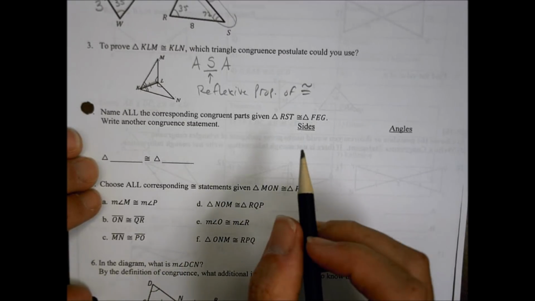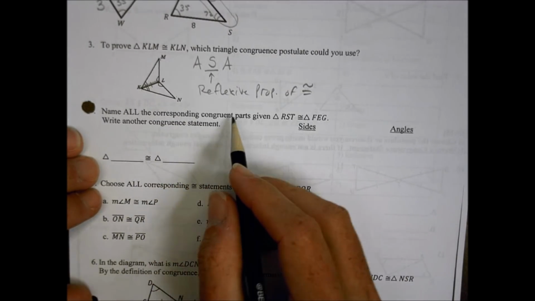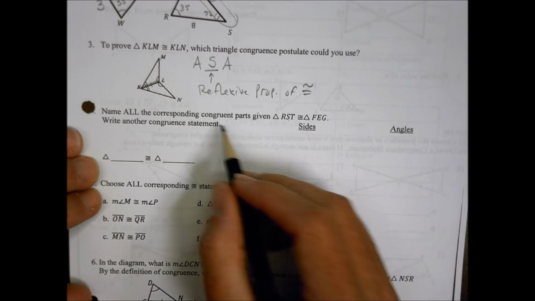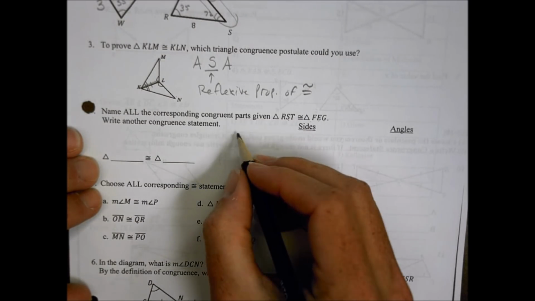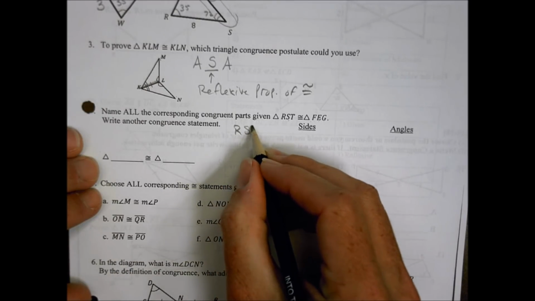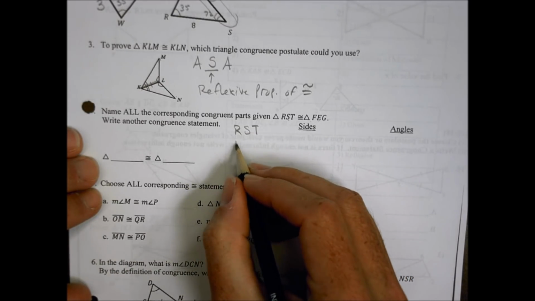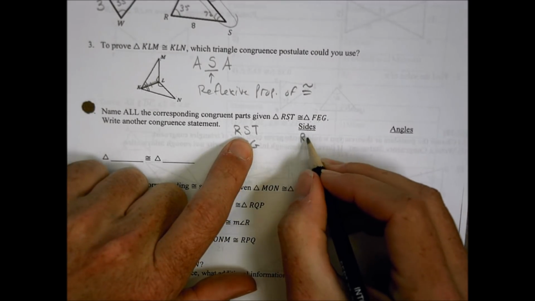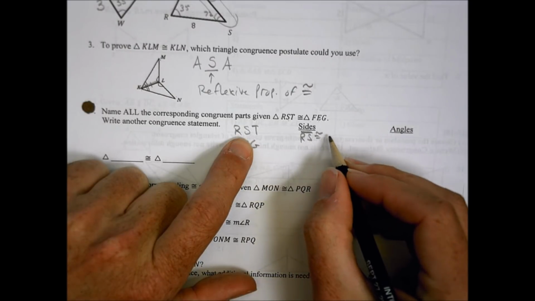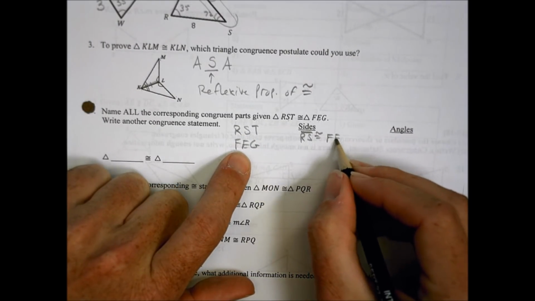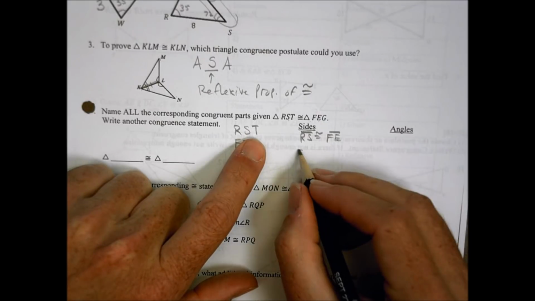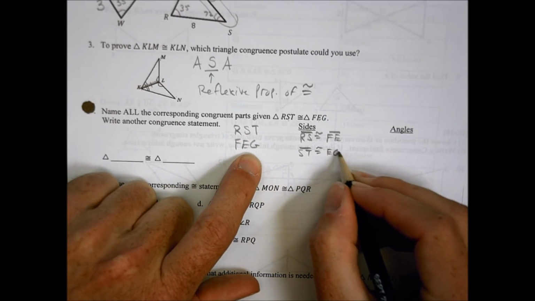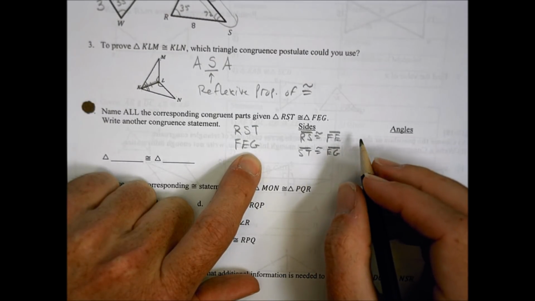Number 4, it says name all the corresponding congruent parts given triangle RST is congruent to FEG, and write another congruent statement. Right, so if I was to list it out like this, RST is on top of FEG, we would say that RS is congruent to FE. I could say that ST is congruent to EG, right?